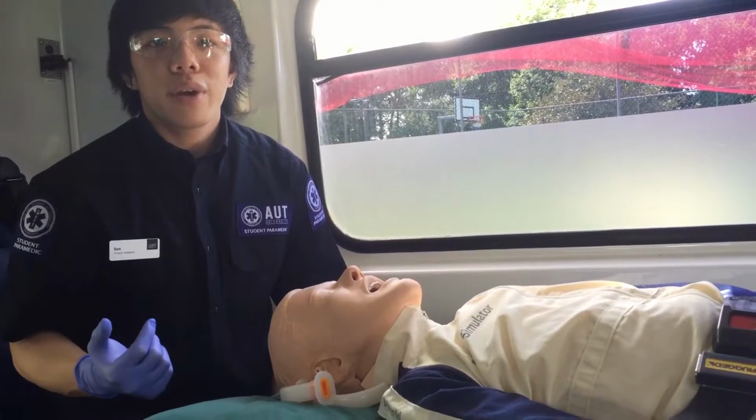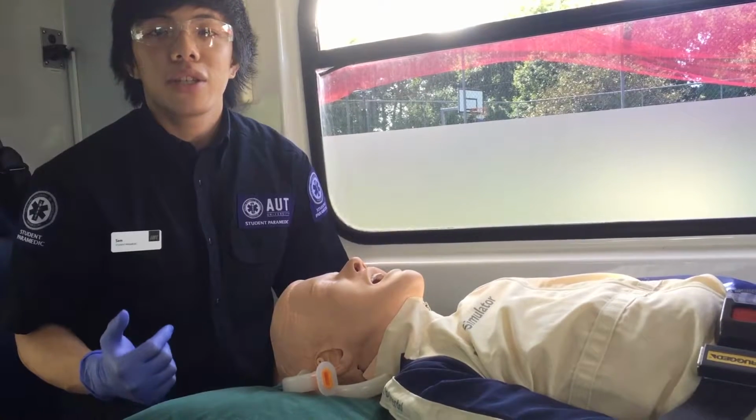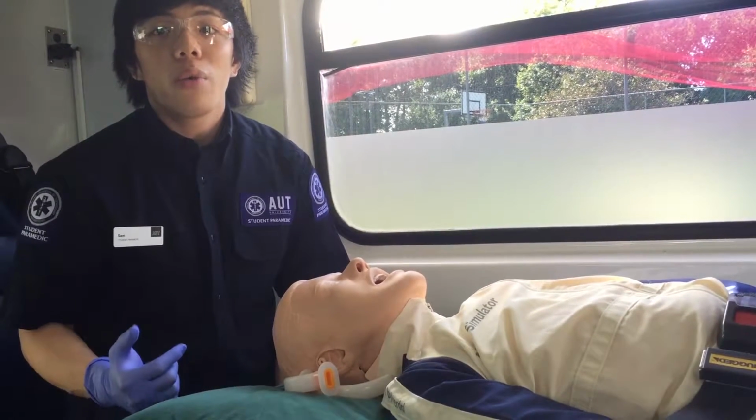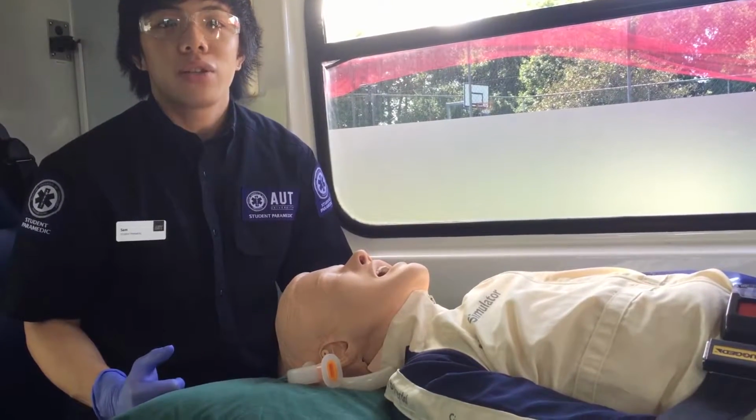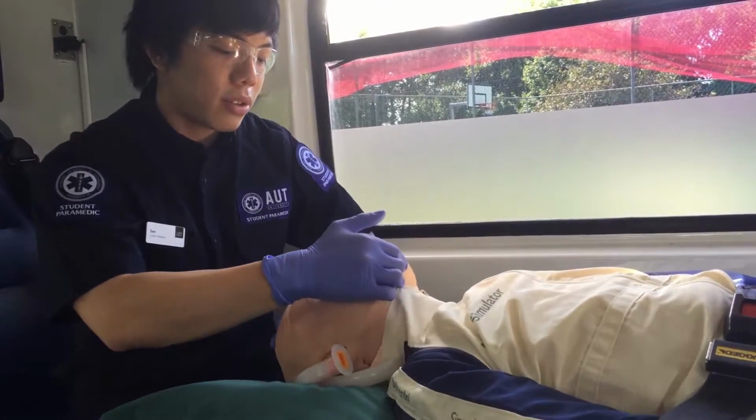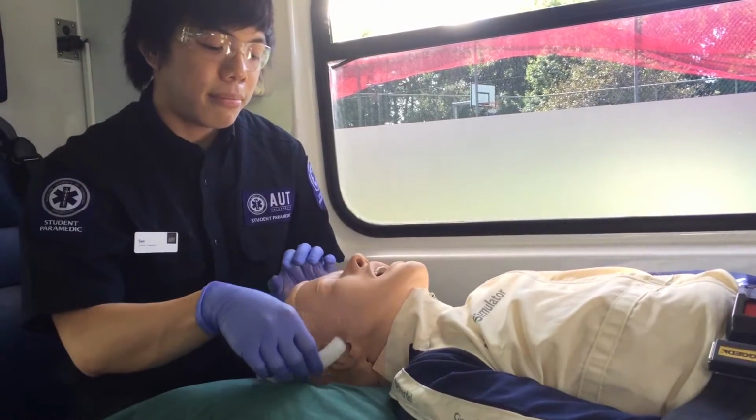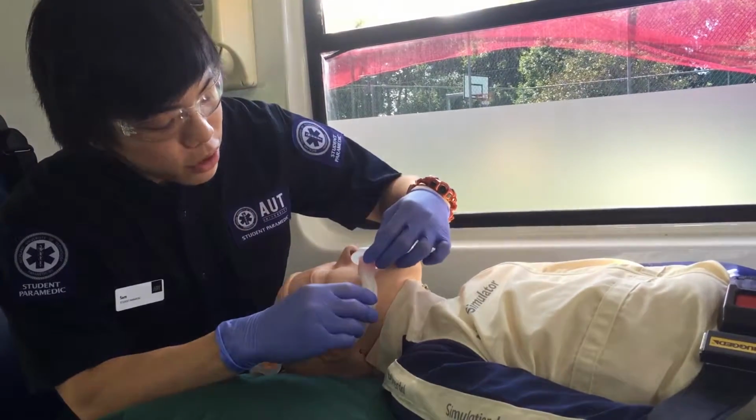An oropharyngeal airway, or OPA, is used when the patient's GCS score is less than 8, or when the patient's verbal response is under 2. So first, tilt the head back to open up the airway. Next, measure the OPA from the corner of the mouth to the mandible.